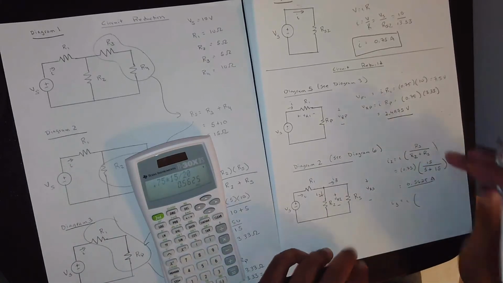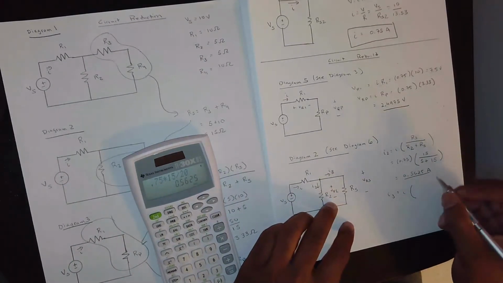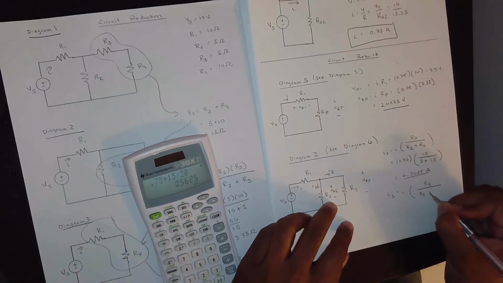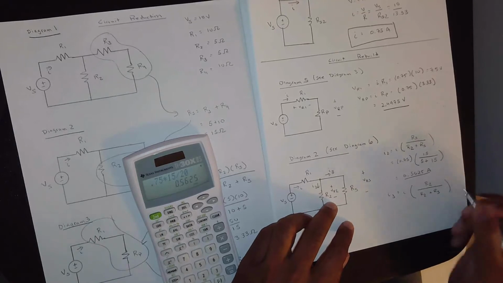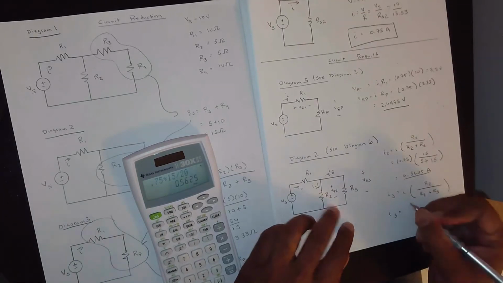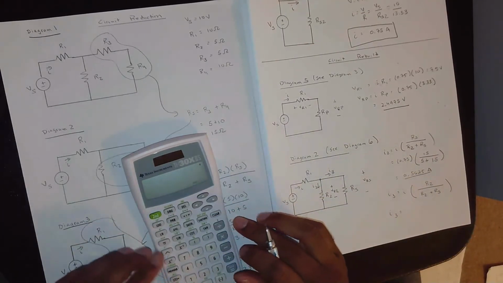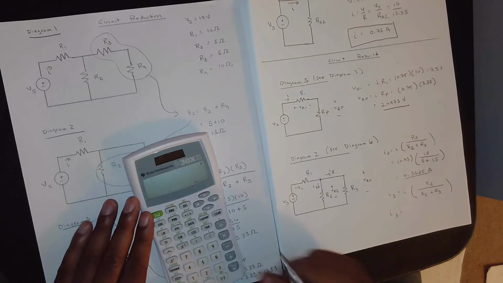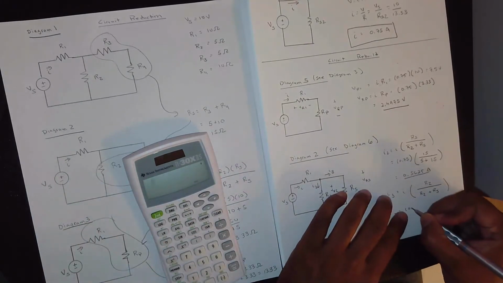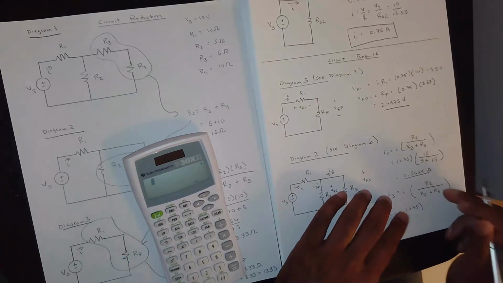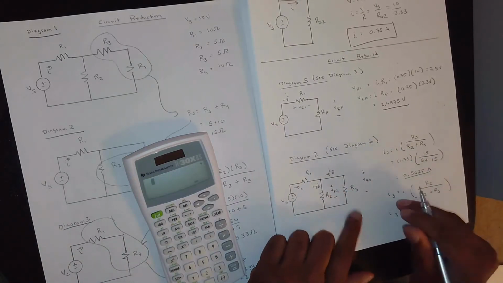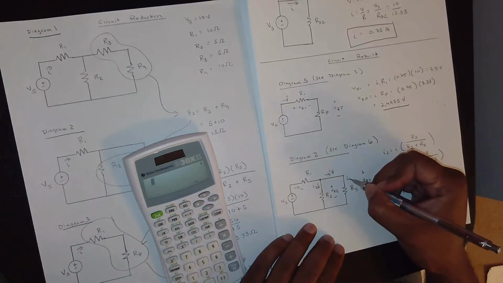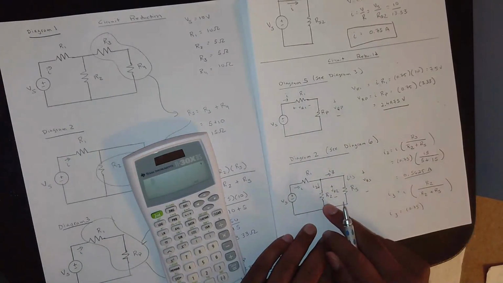For I3, you get R2 over R2 plus RS, times 0.75. What's my I2? I'm sorry, this is I3. I3 is going this way, going down also, right? I3 is going to be opposite of R2.